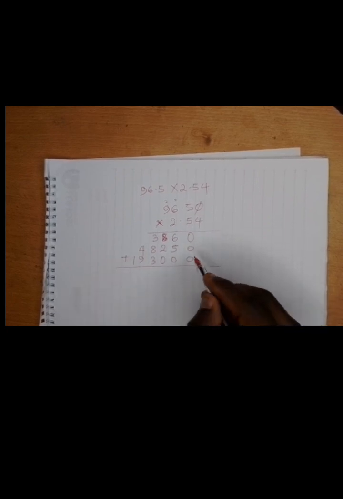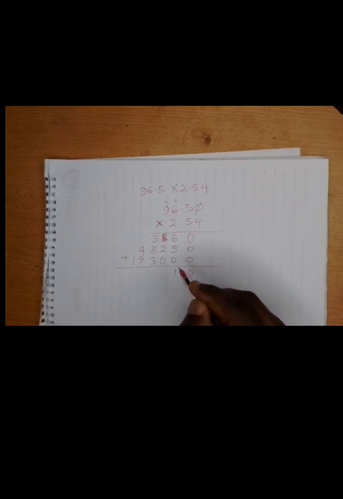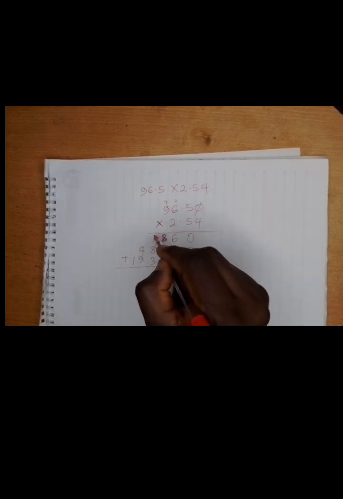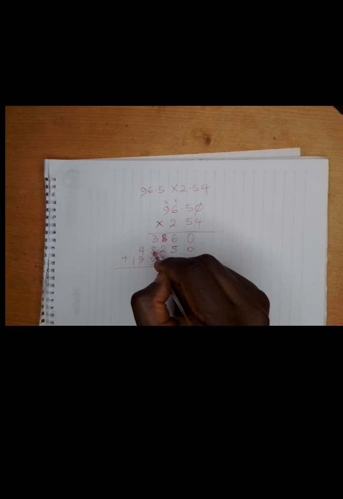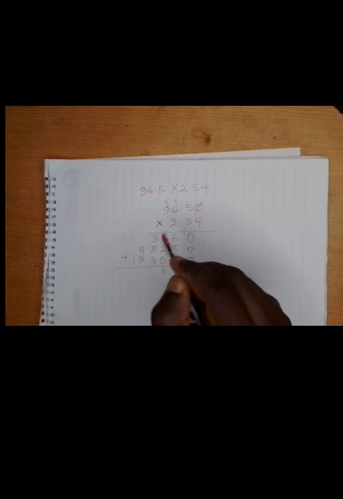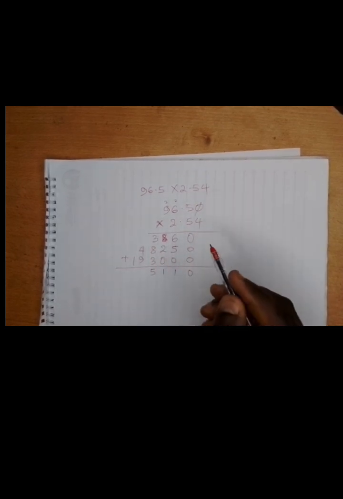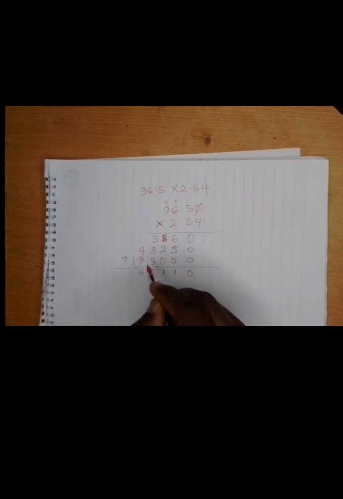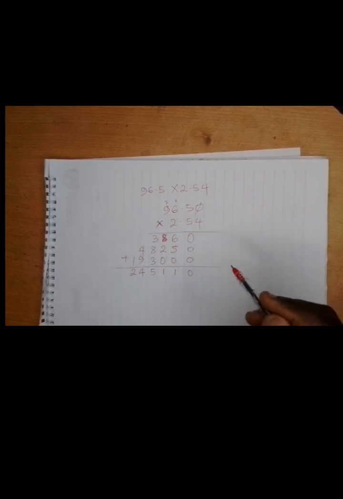So let's start adding. 0 plus 0 plus 0 is 0. 6 plus 5 plus 0 is 11. 1, carry 1. 8 plus 1 is 9. 9 plus 2 is 11. You put down 1, carry 1. 1 plus 3 is 4. 4 plus 8 is 12. And 12 plus 3 is 15. So you put down 5, carry 1. 1 plus 4 is 5. 5 plus 9 is 14. You put down 4, carry 1. 1 plus 1 here gives us 2. So the next question is, where is our decimal point going to be?